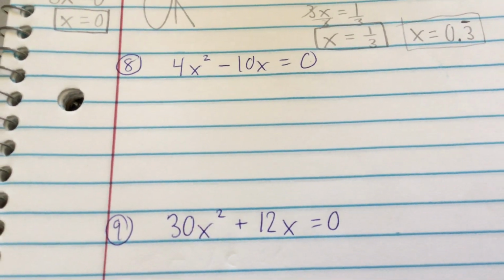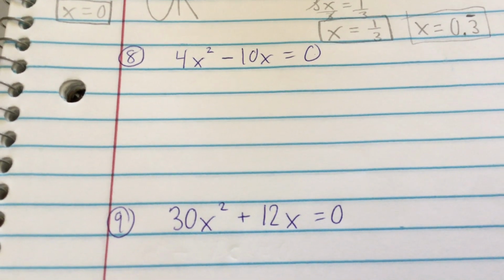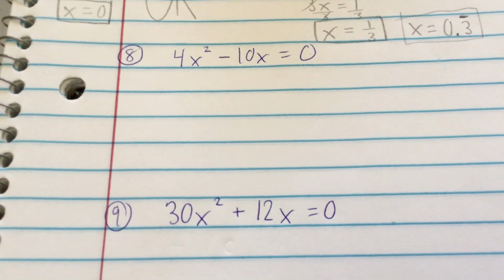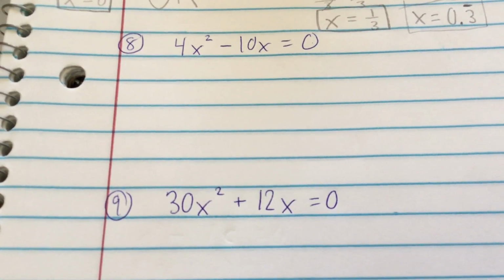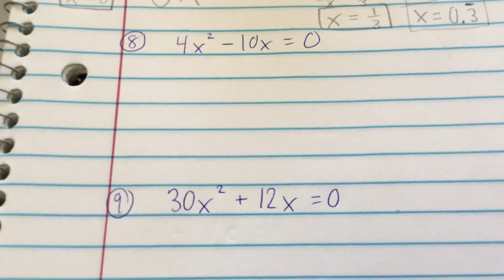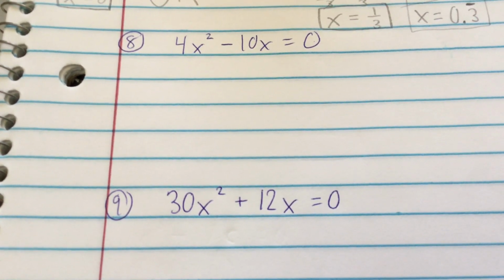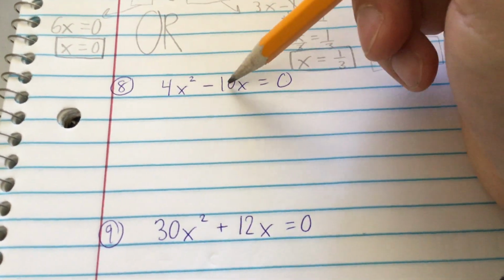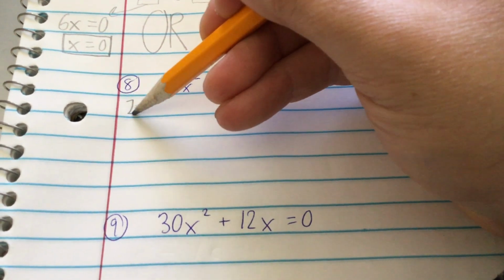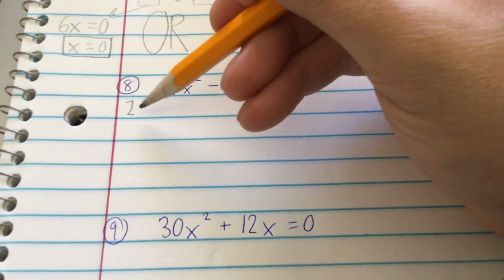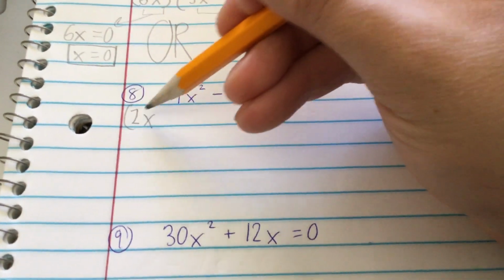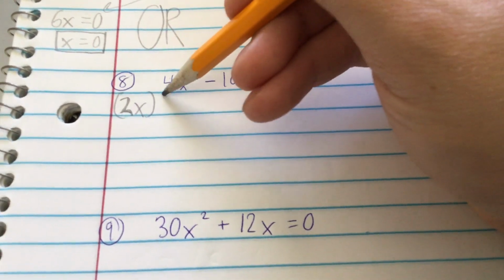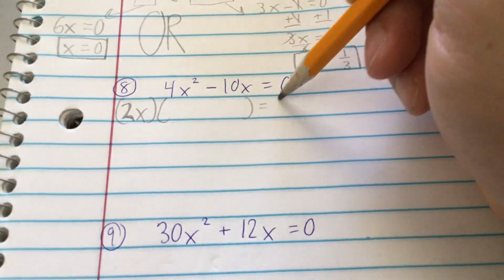What is the greatest common factor of 4x squared and 10x? I know that there's a negative in there, but let's just calm our nerves. What is the biggest number I can divide out of 4x squared and negative 10x? Well, I can divide 2 out of 4 and 2 out of 10. The greatest common factor is going to be 2, and x squared and x have a greatest common factor of x. So 2x can get factored out.